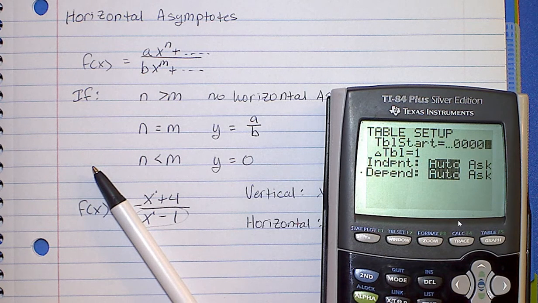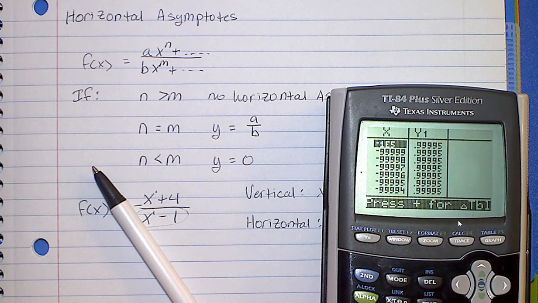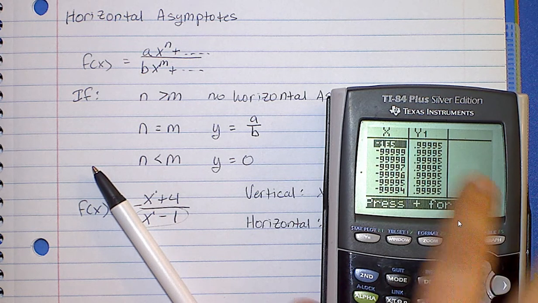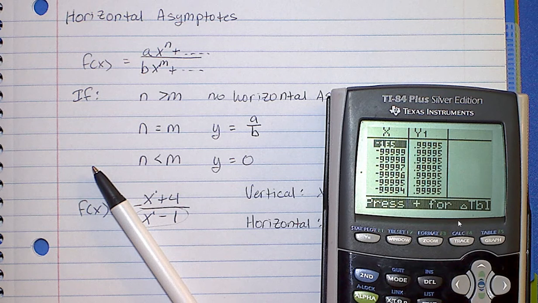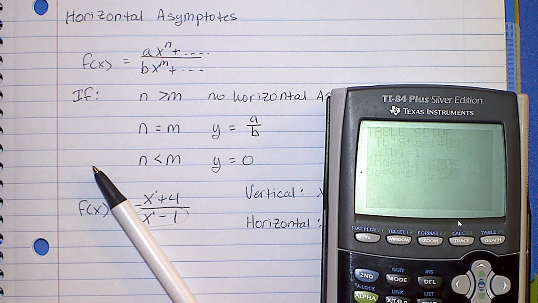It will never equal 1. There's no possible recovery. So if I do negative 10,000, it's going to be less than 1. If I do positive 100,000, it's going to still be greater than 1. And then if you want to, table set back to 0, table, you're back to 0.